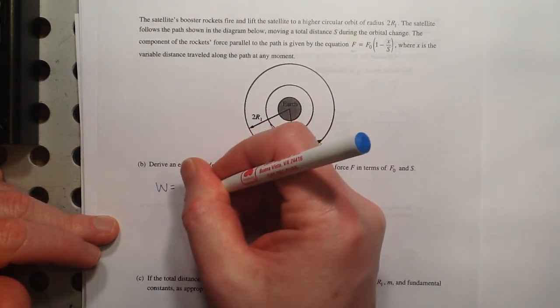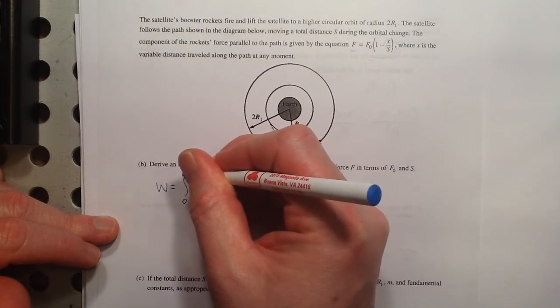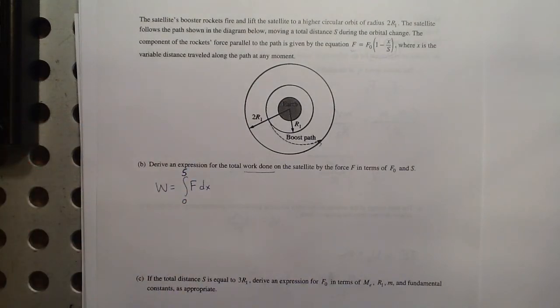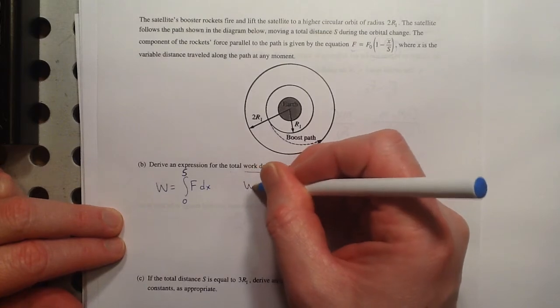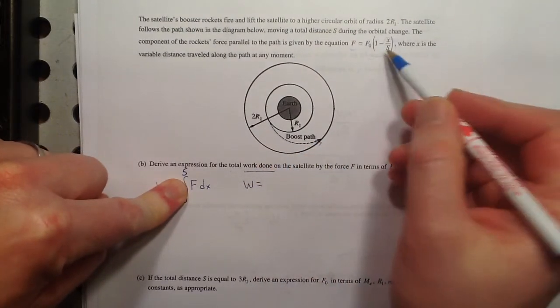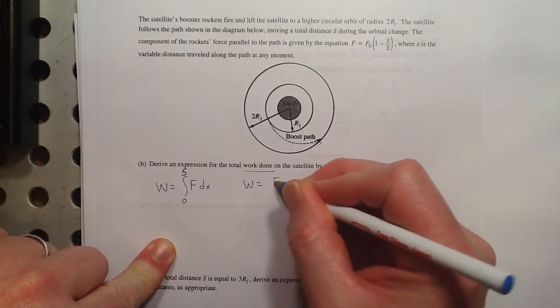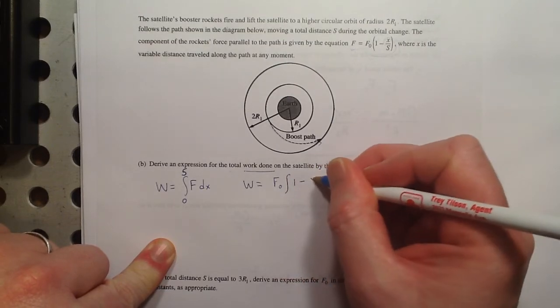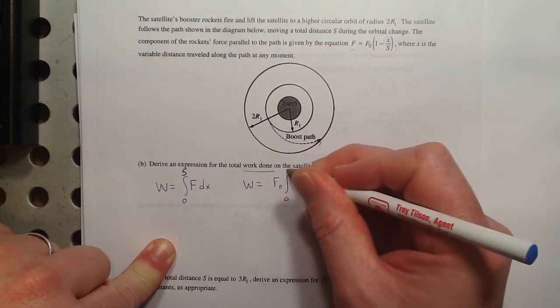So I want that from 0. You can't leave this. You need numbers here, from 0 to s. That is absolutely key. And then from here, it's a fairly easy calculus problem. You just have to manage these constants. So work is equal to the integral of the force. F sub 0 is a constant, so I'm just going to move that outside the integral because it's just a number. And 1 minus x over s, where s is just a number, dx from 0 to s.